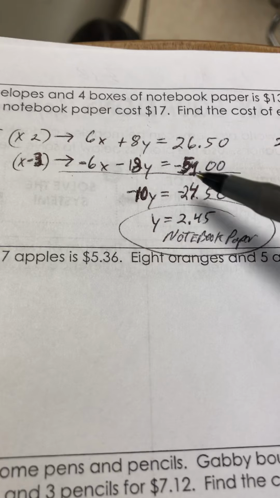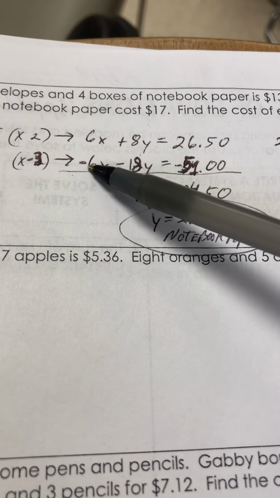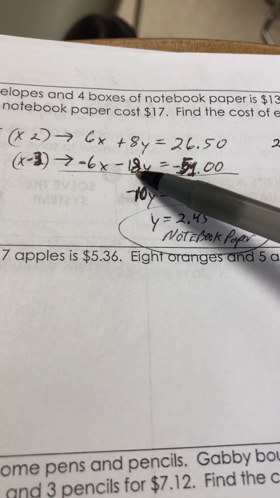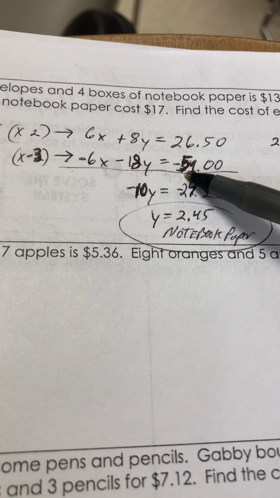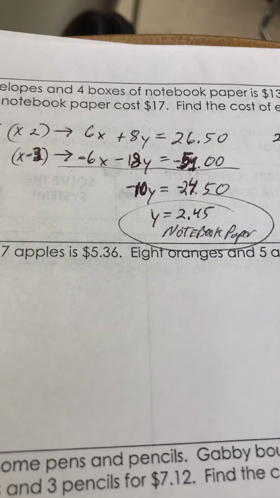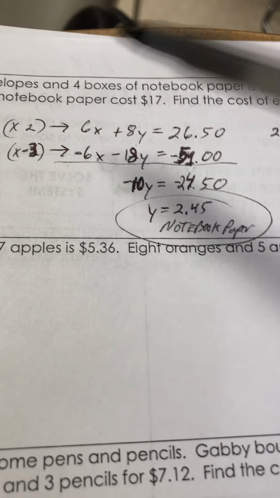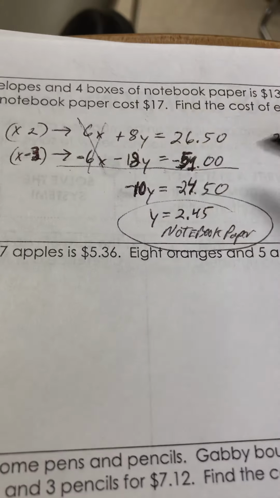-3 is correct, though, so that's what you need to see. And so this ends up being -6x minus 18y equals -51. That's -51 there. So these x's cancel out. That's why I did it.